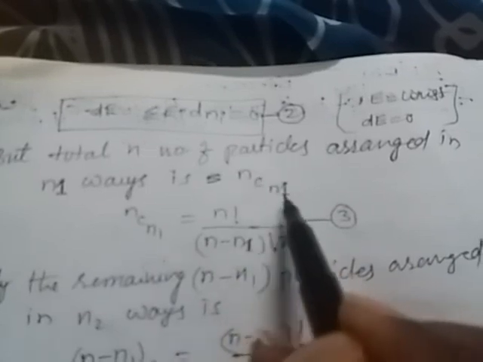But the total N number of particles arranged in n1 ways is equal to N C n1. Therefore N C n1 equals N factorial by (N minus n1) factorial into n1 factorial. So, students, when we take the two equations, the change in the number of particles and the change in energy remain constant, that equals 0. Then afterwards, be careful, the total N number of particles can be arranged in n1 ways.